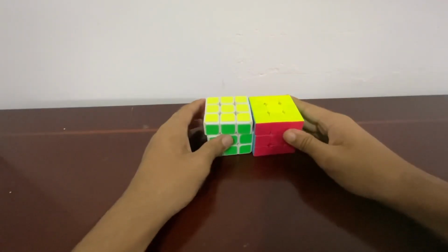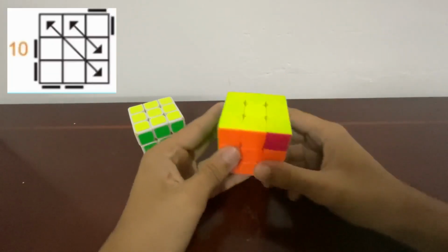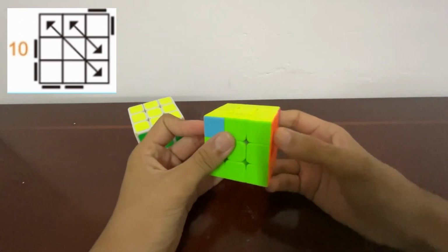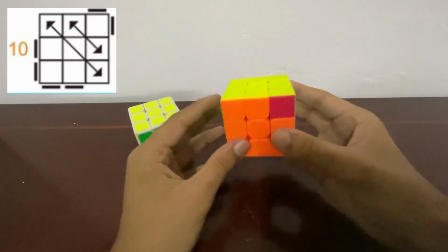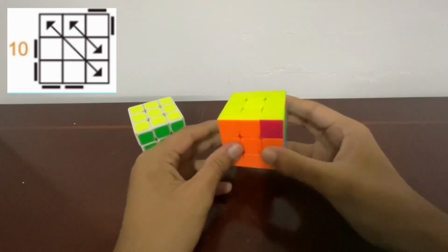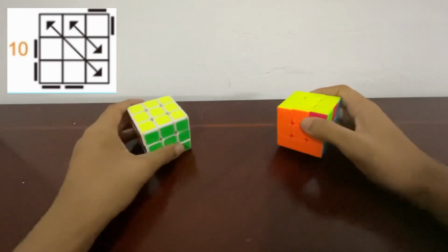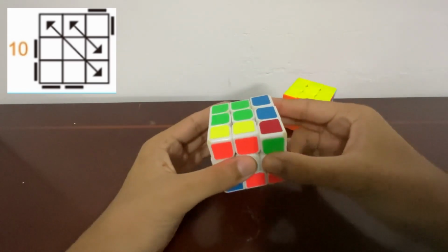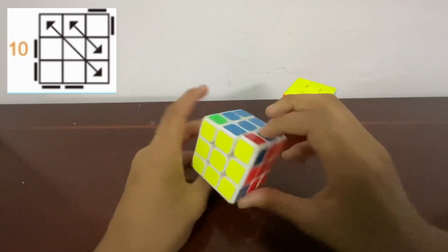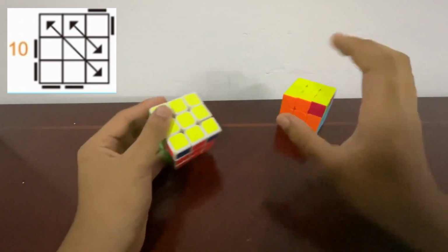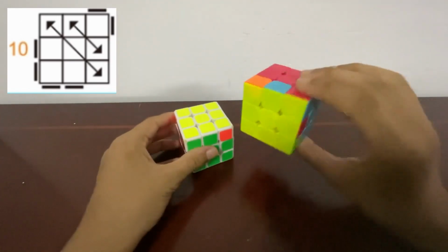Now let's go to the next algorithm. This case is similar to the ones that we saw where the corners were supposed to be swapped. In this situation, there's the same bar here, but the other thing that you have to notice is that the edges are not in the right position. In the previous algorithm, the last one that I showed you guys, where the corners were supposed to be swapped, the edges were in the right position. In this one, the edges are not in the right position.